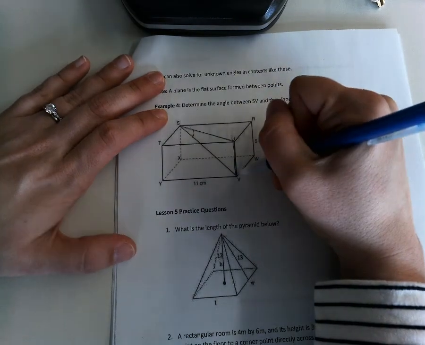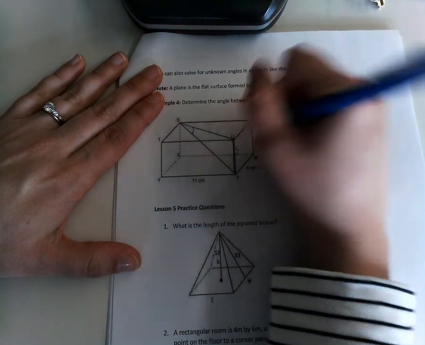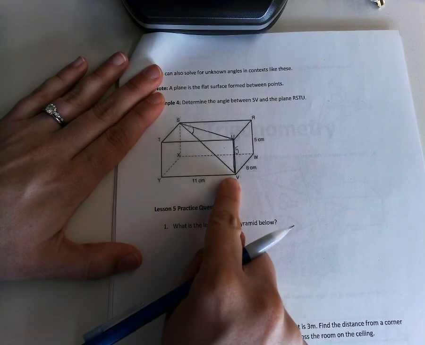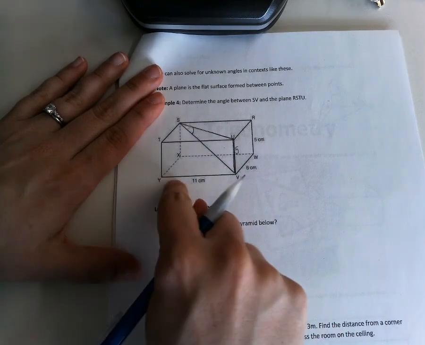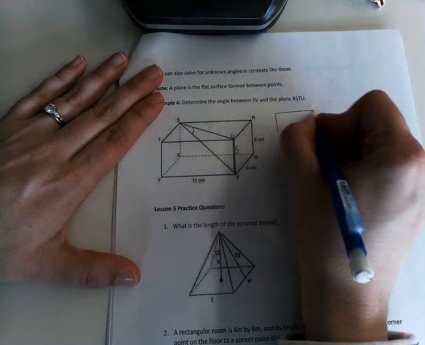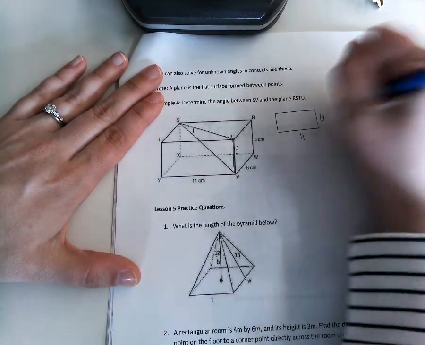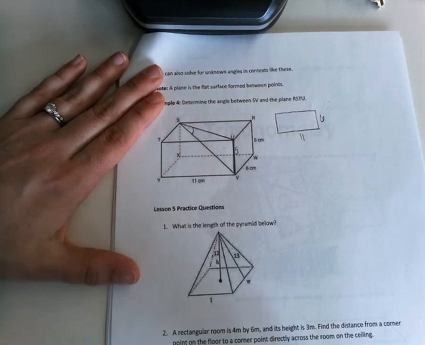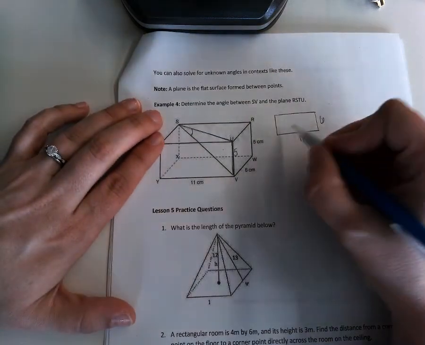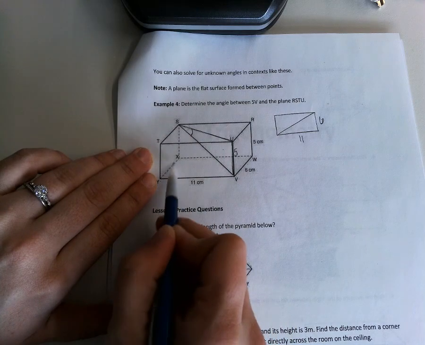So in this triangle, I know the height of this rectangular prism is 5. I don't know the length of this diagonal, and I don't know the length of SV. But if you look, I do know on the bottom, this rectangle is 11 by 6, which is actually the same as on the last page. So here, I could find the diagonal. Here's my rectangle on the bottom, that's 11 by 6.